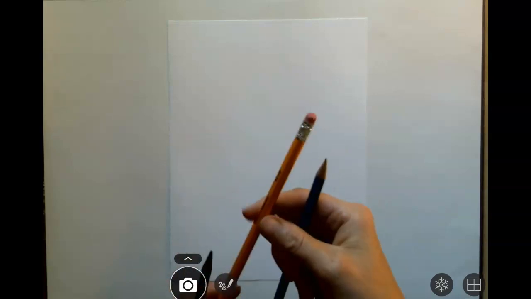Normally I would use my HB pencil or my 2B pencil, number 2 pencil, because I want to be drawing lightly for the beginning steps of this. But I find that that doesn't show up really well on camera, so I'm going to be drawing a little bit darker than I would normally to make sure that you can see okay.